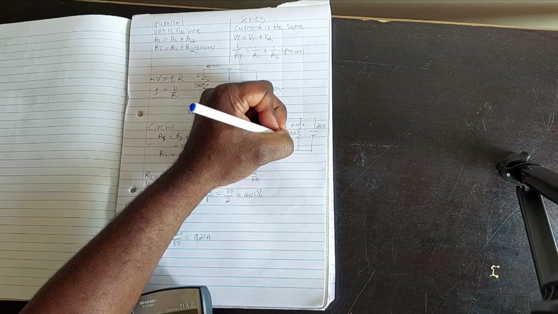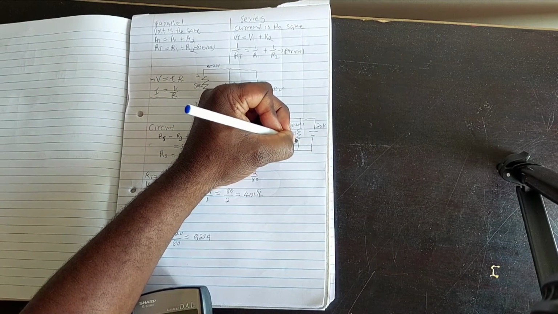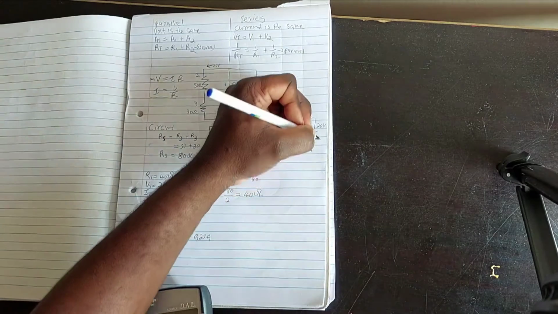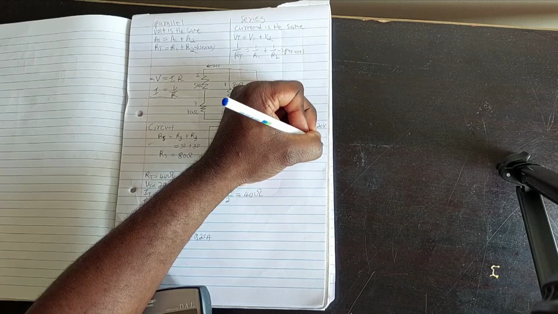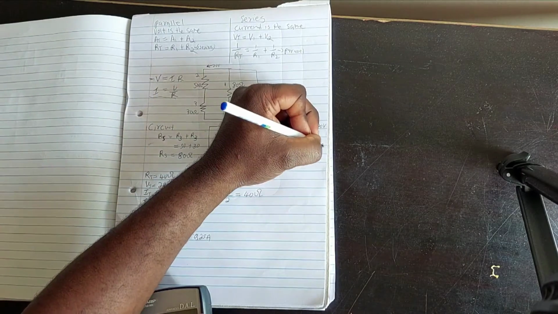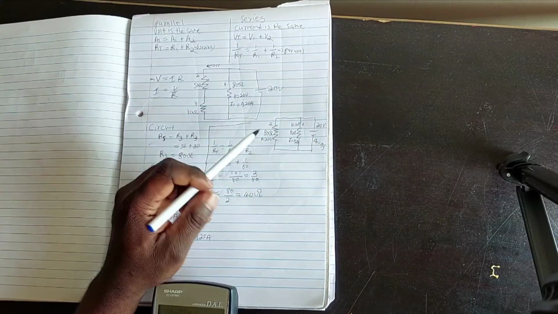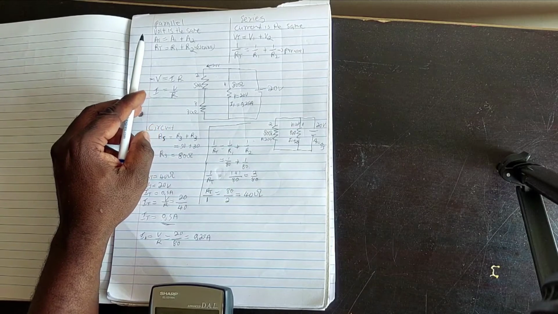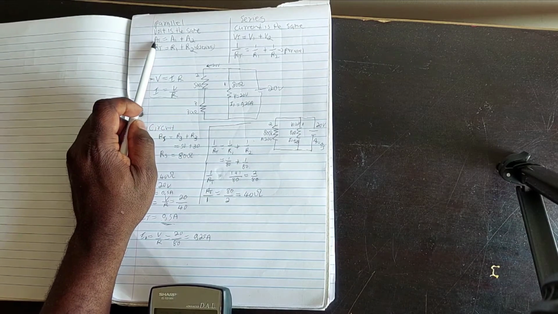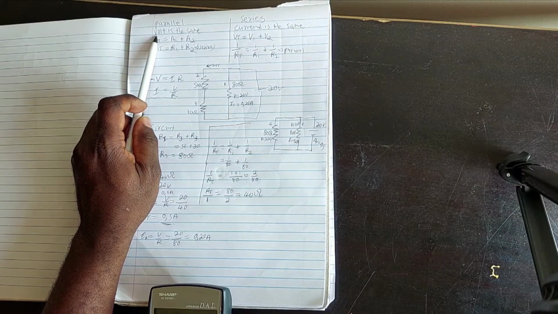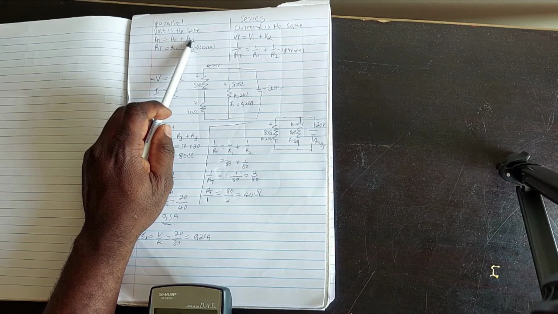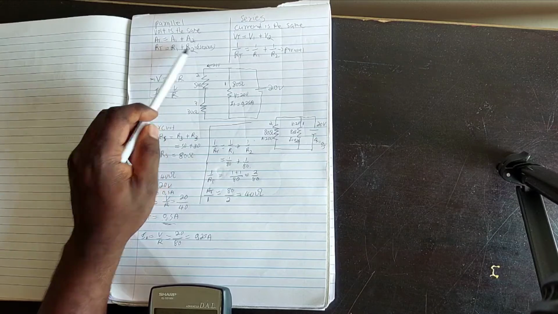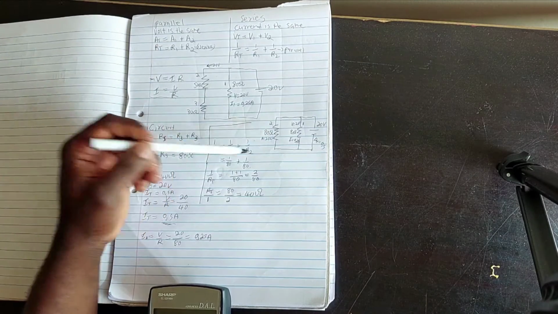Current here is 0.25, and the total one, 80, equals 0.5. So if we check the formula, the total current equals current for 1 plus current for 2.